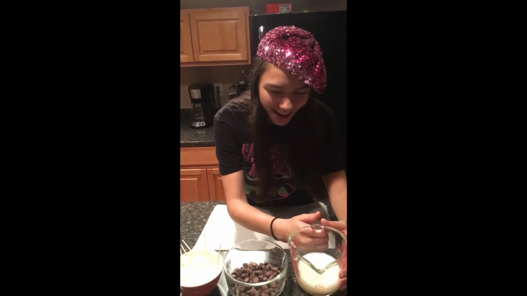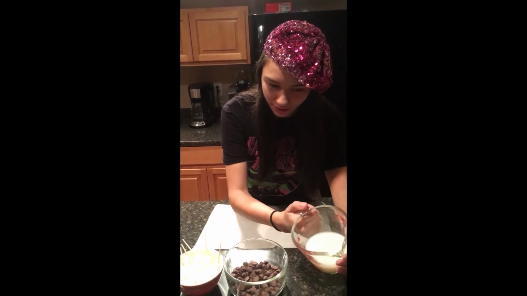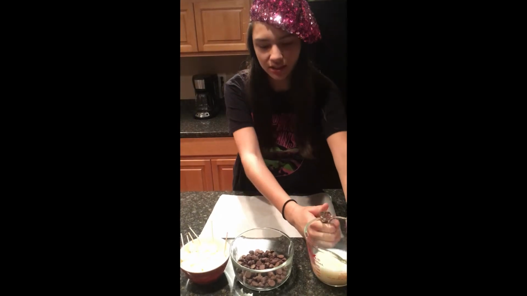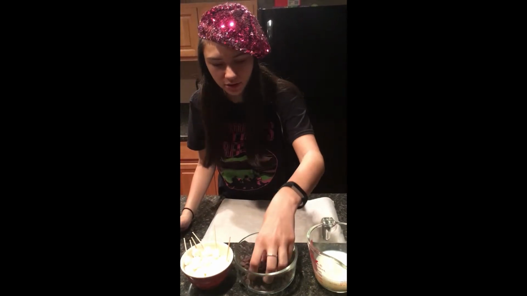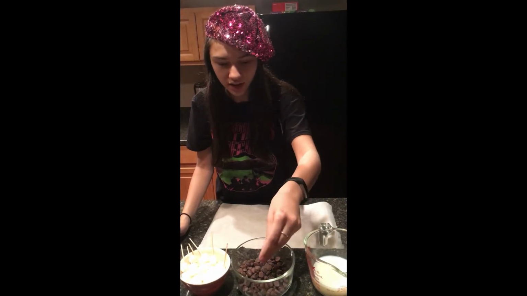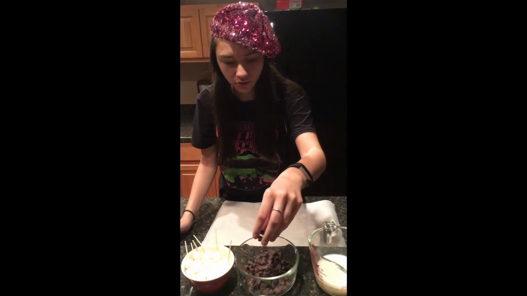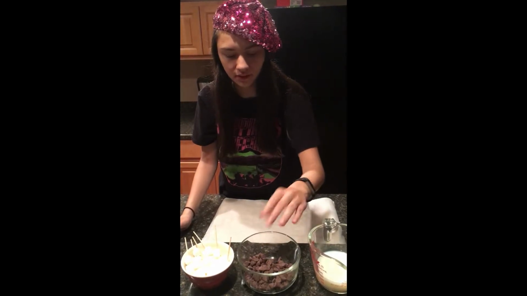So first I have some milk, liquid milk, and as you can see it conforms to the shape of its container and has a definite volume. Then I have some chocolate chips. They're solid, and as you can see they have a definite volume and they don't conform to the container.